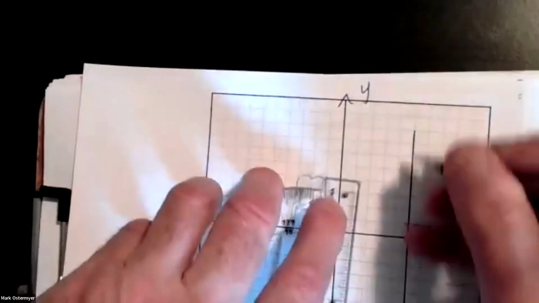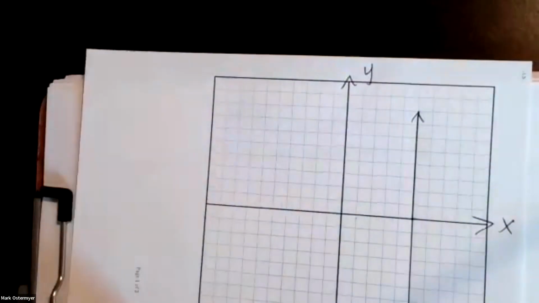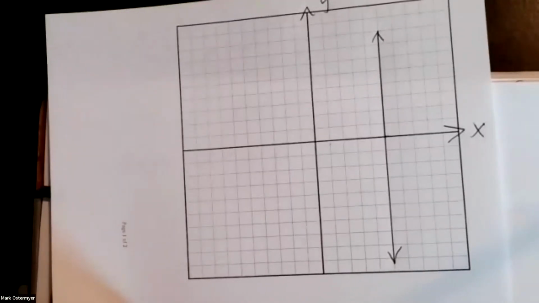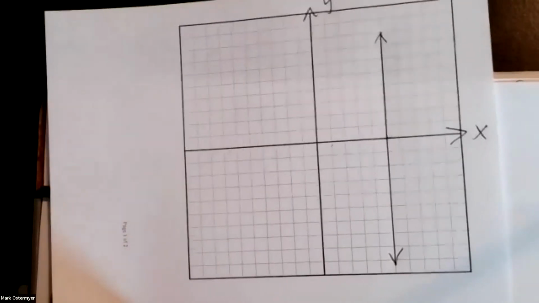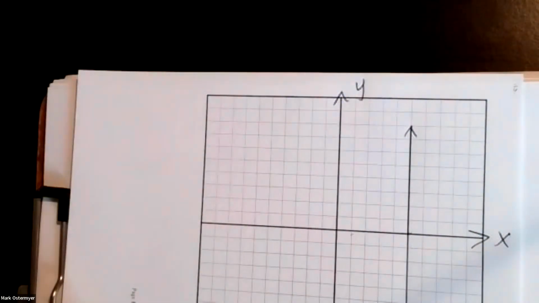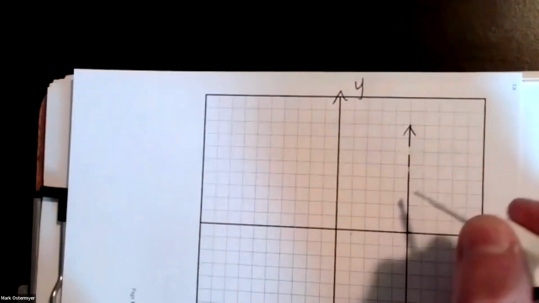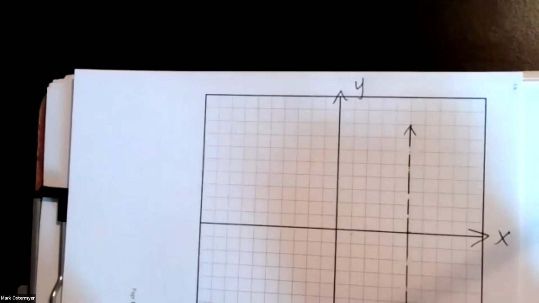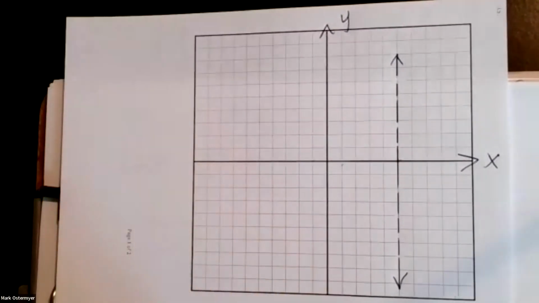Would that be a solid or a dashed line? Oops. I think it was supposed to be a dashed line. So I got to take my white out and make it a dashed line. This should not be a problem. You agree, ladies and gentlemen? I now have a dashed line.